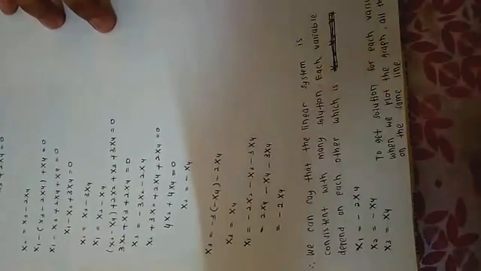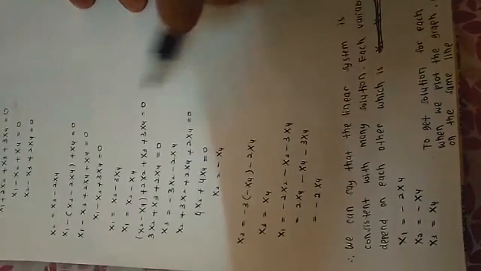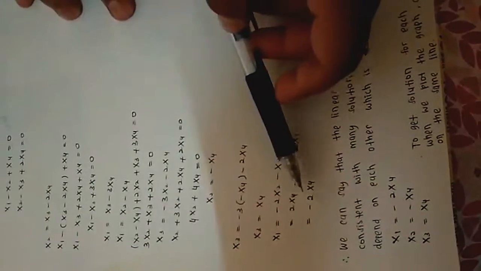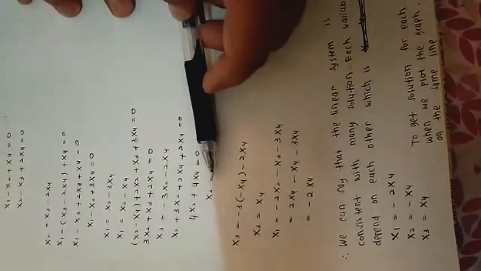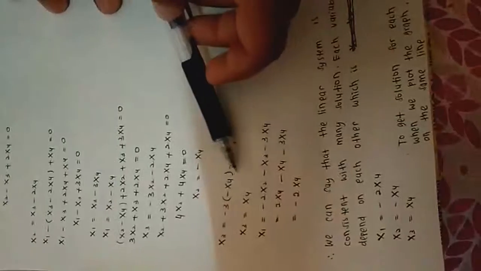We can say that this system is a linear system that is consistent with many solutions, because in this case we can see that x1 is equal to negative 2x4, x2 is equal to negative x4, and x3 is equal to x4.